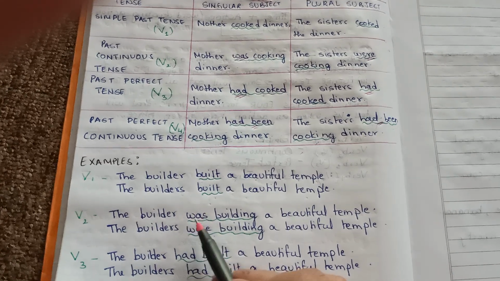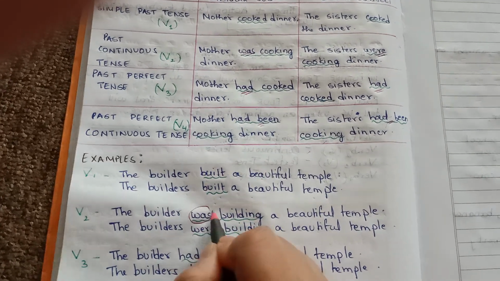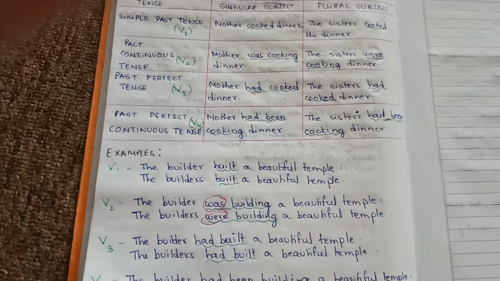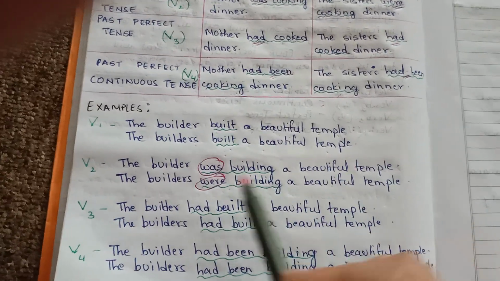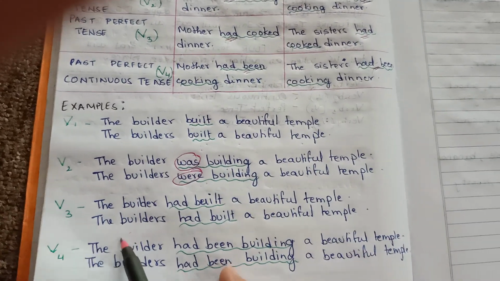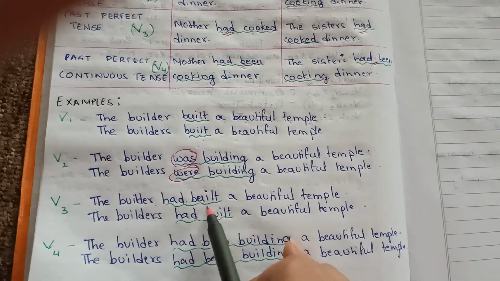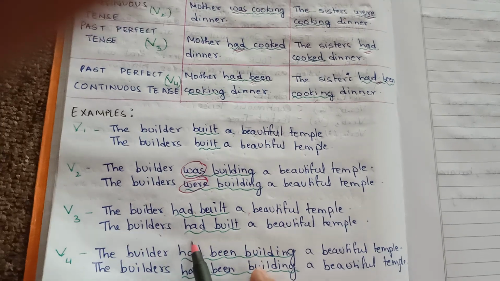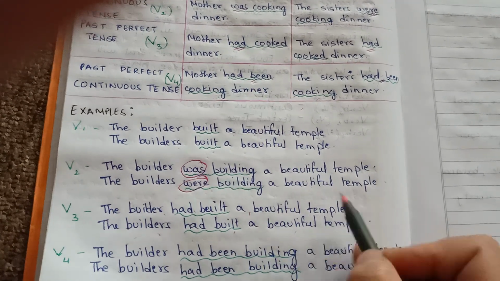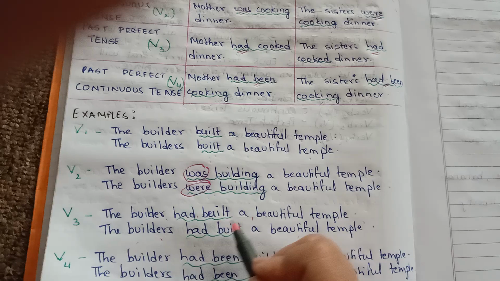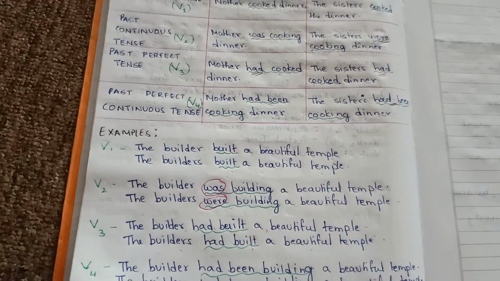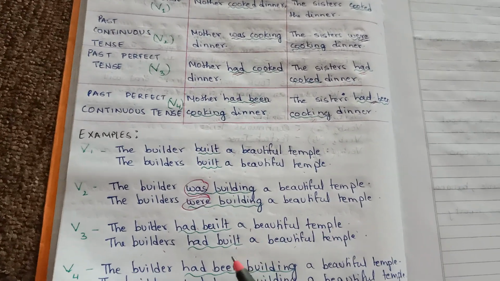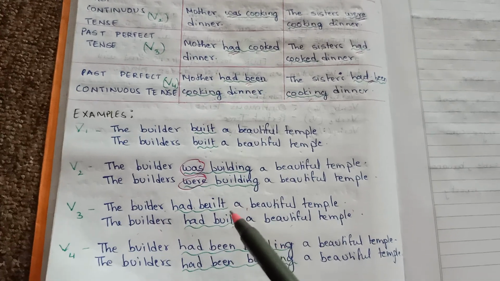Here our helping verb is different. Everything else remains the same. Now let's go to our verb 3. The builder had built a beautiful temple. The builders had built a beautiful temple. So the helping verb had helps us determine that our sentence is in the past perfect tense.